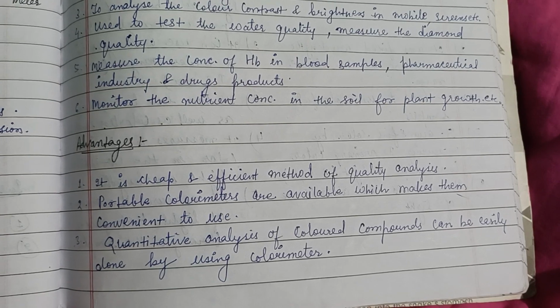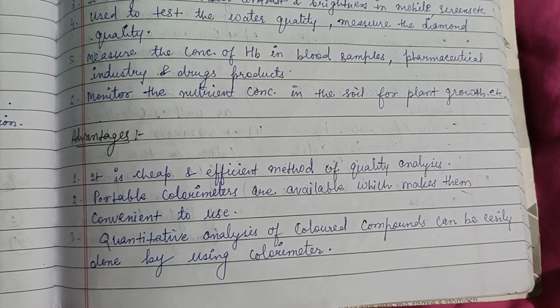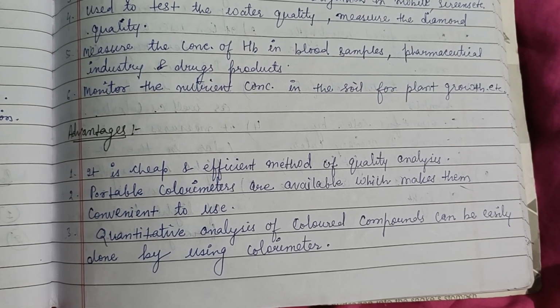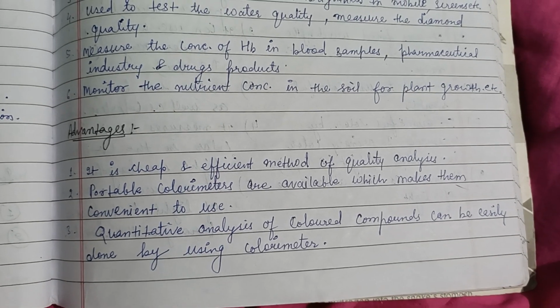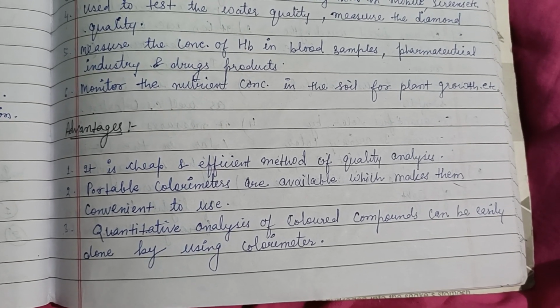Advantages: it is a very cheap and efficient method of quality analysis. Portable colorimeters are available, which makes them convenient to use. Quantitative analysis of colored compounds can be easily done by using a colorimeter.